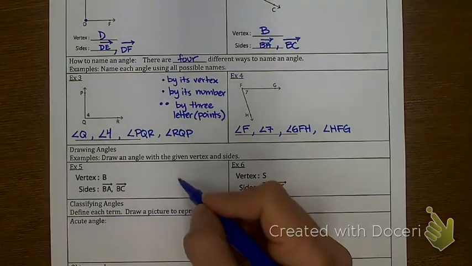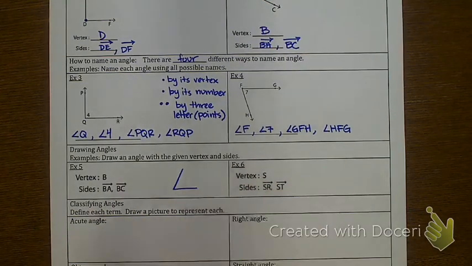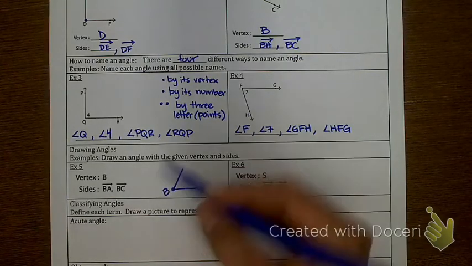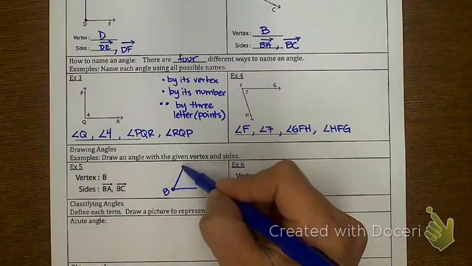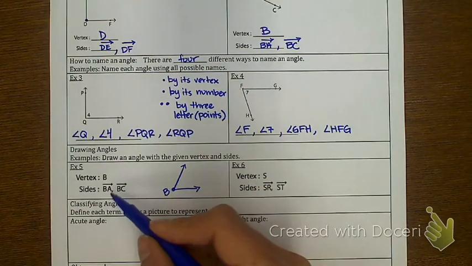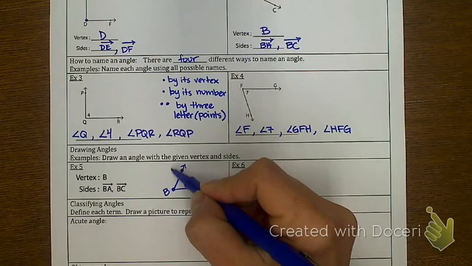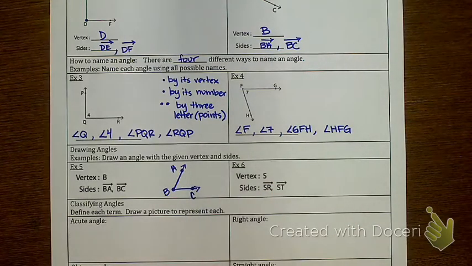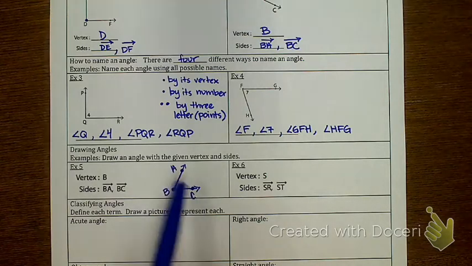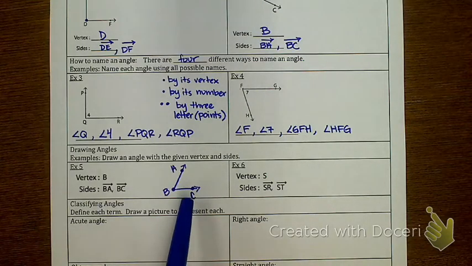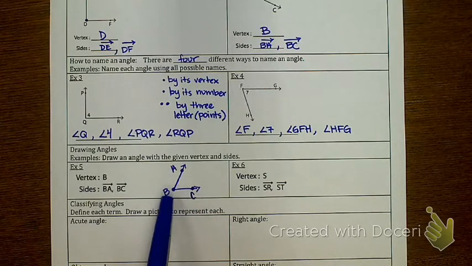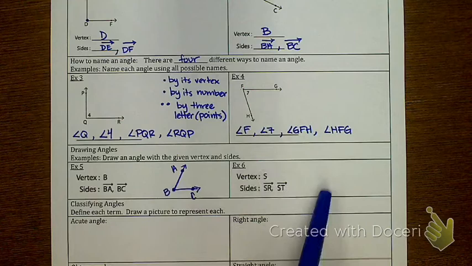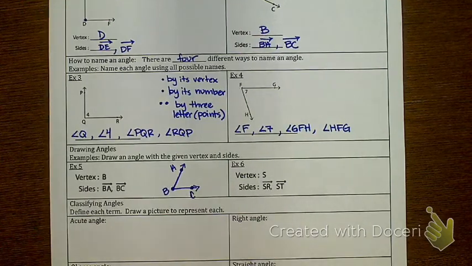So I'm just going to draw any angle, make it whatever size I want. I'm going to make the vertex B, and the 2 rays that are composing the sides of the angle, one of them has to be ray BA, the other one has to be ray BC. I could have switched these two, right? It didn't really matter which one I put on which side, but B definitely had to be in the middle. It had to be the vertex. Why don't you guys go ahead and try example 6.